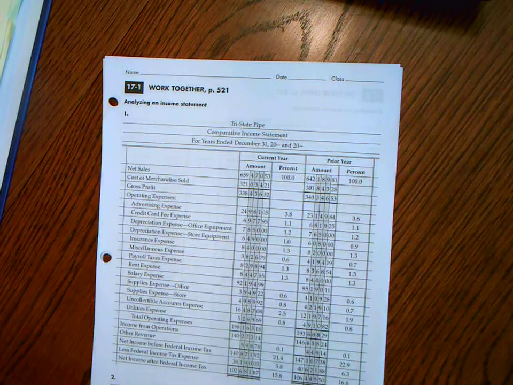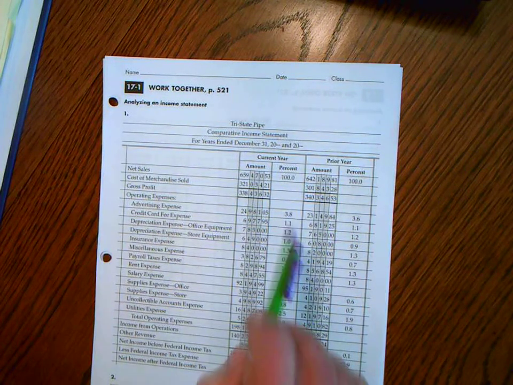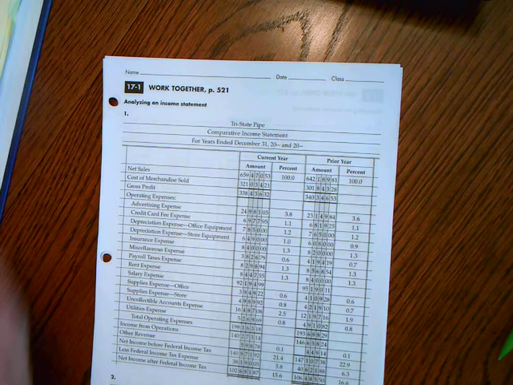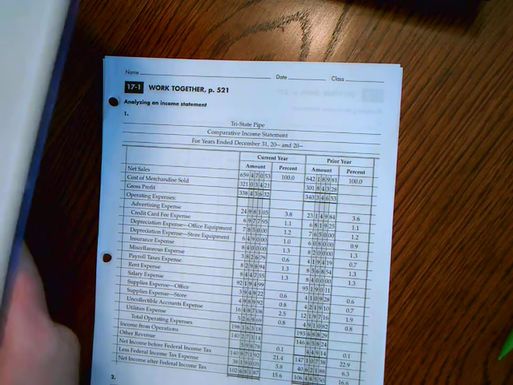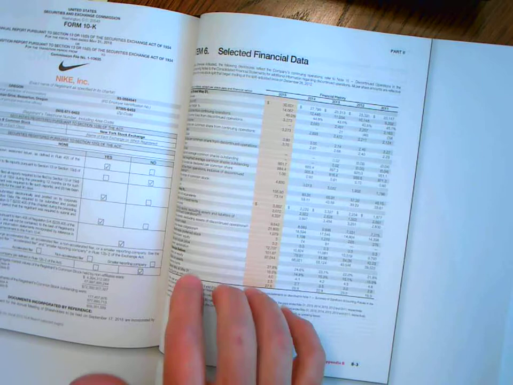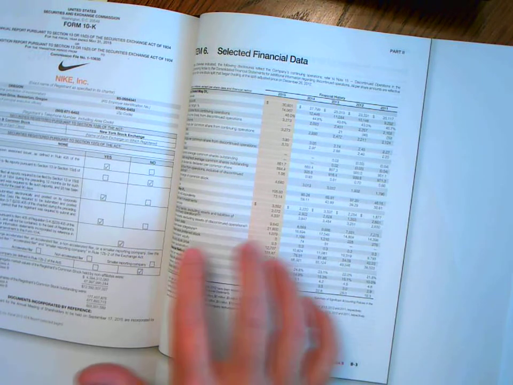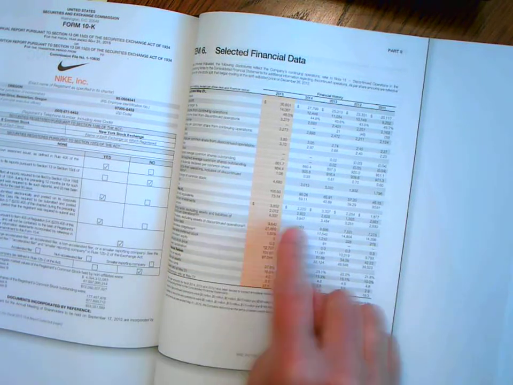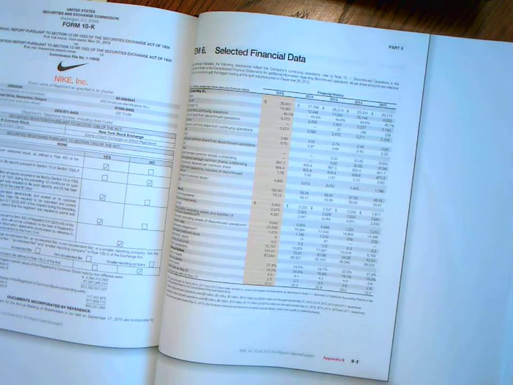Okay, so what we've got here is 2 years' worth of data. And if you look at a lot of financial statements, you may see that. Actually, in your textbook at the end, we have financial data from Nike, and what you'll see is every one of these has multiple years, right?